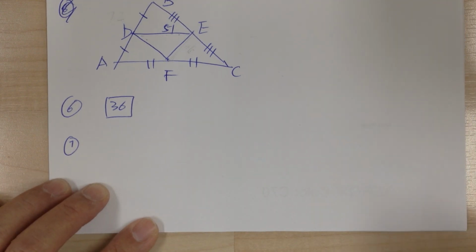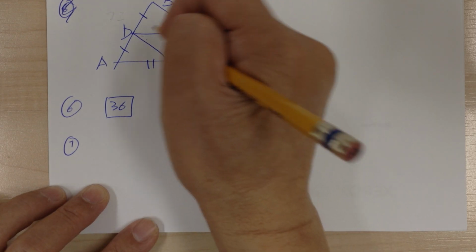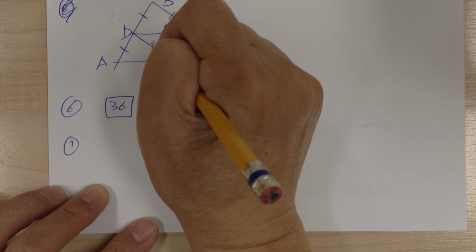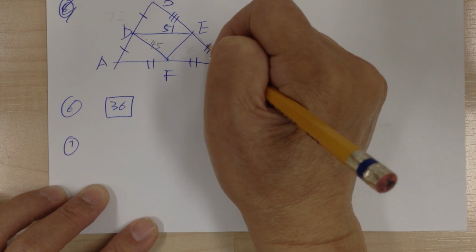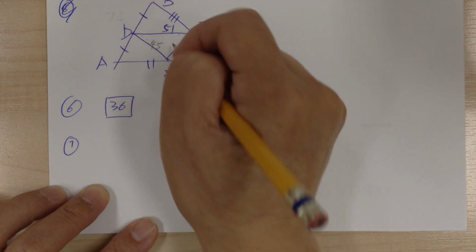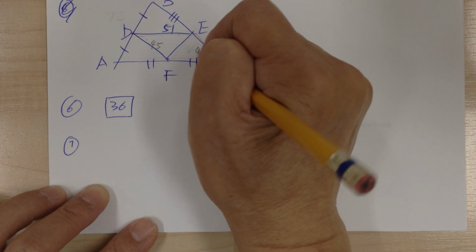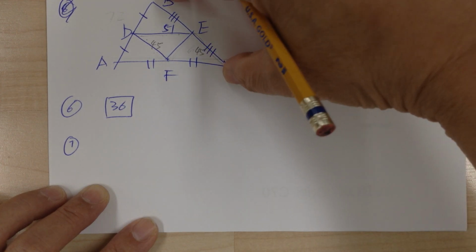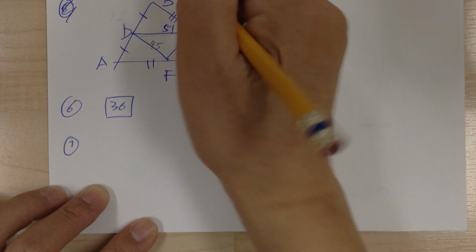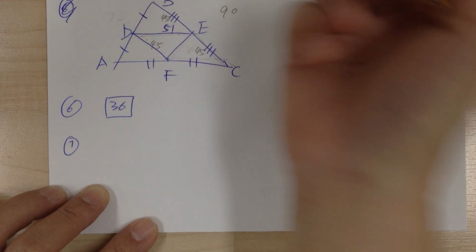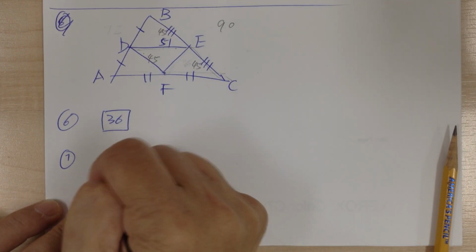Okay, so for number 7, DF equals 45. You're looking for EC, this over here. Well, this is 45, and because this is parallel, this should also be 45. Another way to do it is that this whole thing would be twice the size, so this whole thing is 90, and this would be half and half, so 45 and 45. You can use a diagram to help you figure it out. So the answer would be 45.